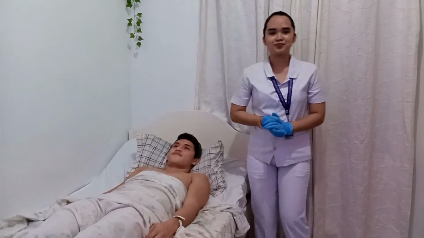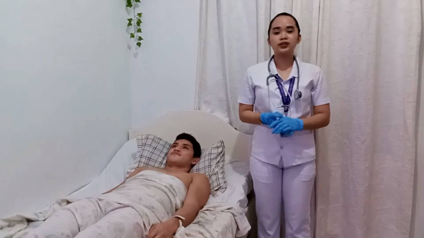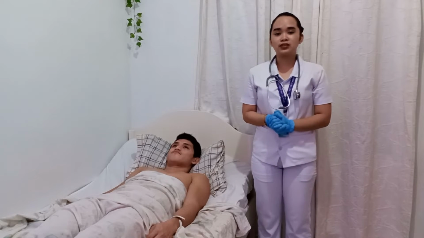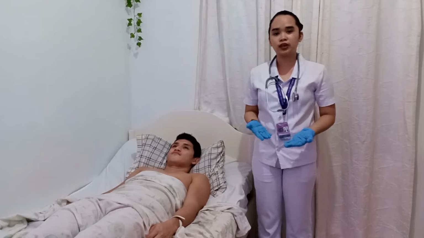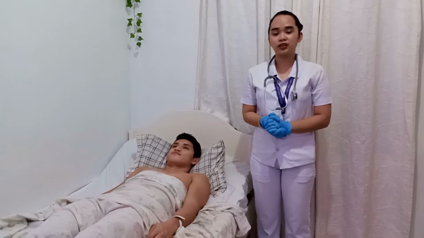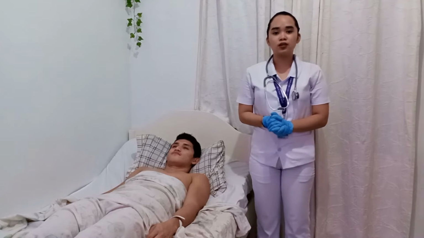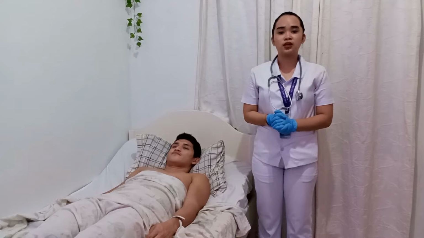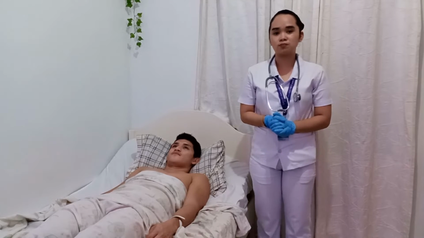Next, instruct the patient to turn his head slightly away from the side being examined and place the bell of the stethoscope over his carotid artery. Ask the client to hold his breath for a moment and auscultate the carotid artery for bruit. So bruit is an audible vascular sound associated with turbulent blood flow, which is an indication of occlusive arterial disease.